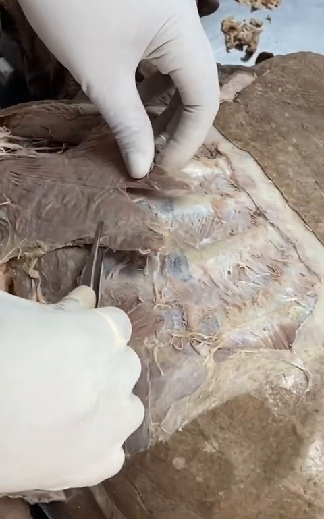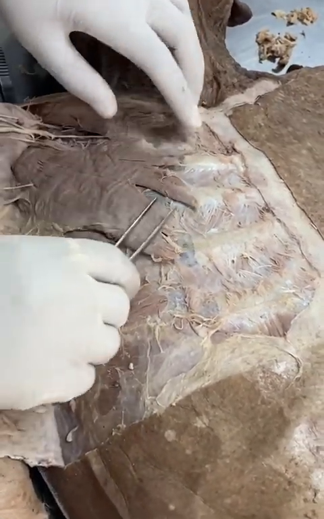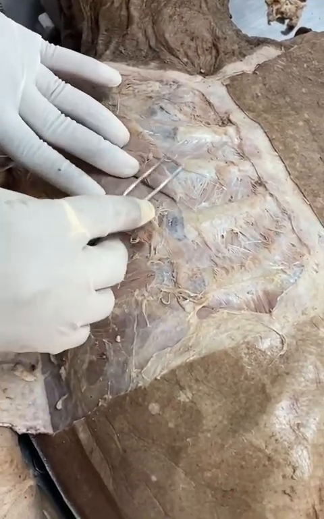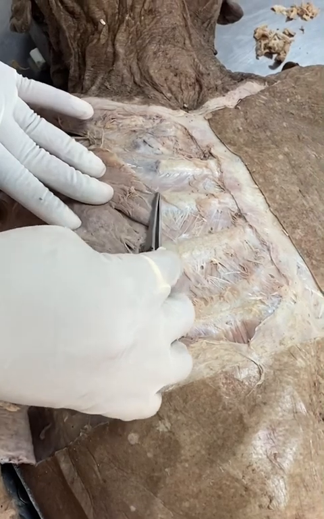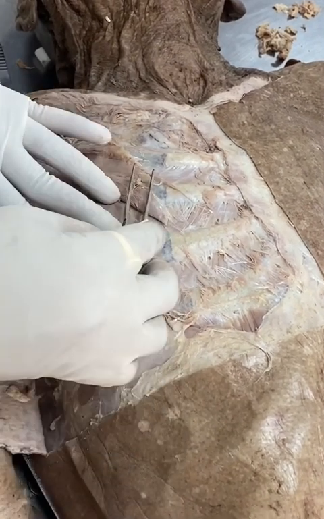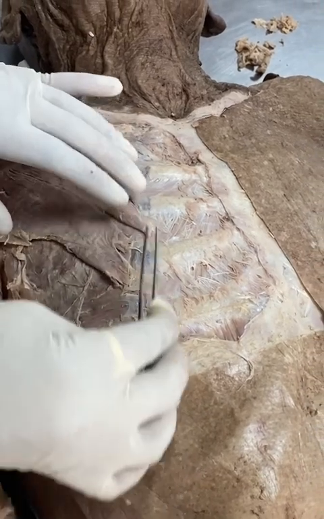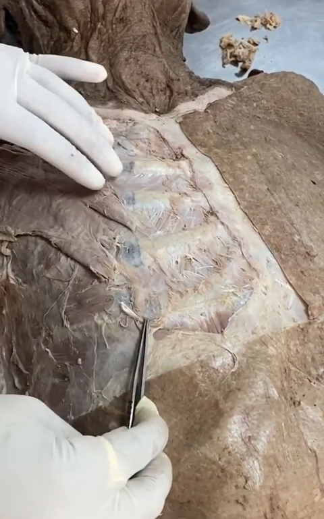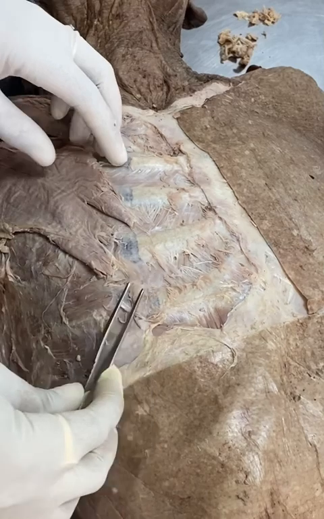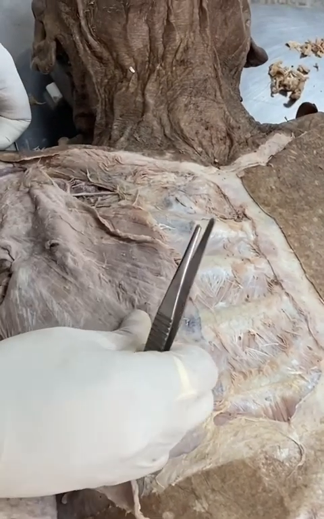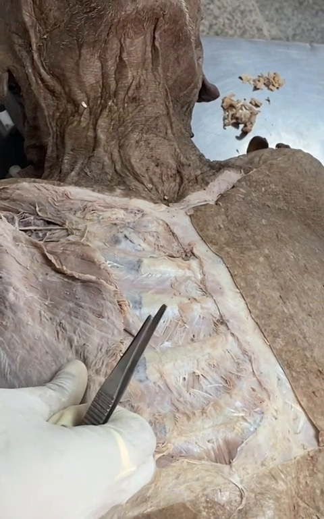Now coming to the pectoralis minor muscle, it is a triangular muscle which gains its origin from the 3rd, 4th and 5th ribs, on the outer surface near the costochondral junction, and it gets inserted to a prominent point known as the coracoid process.